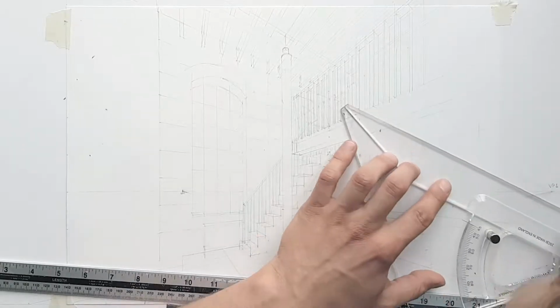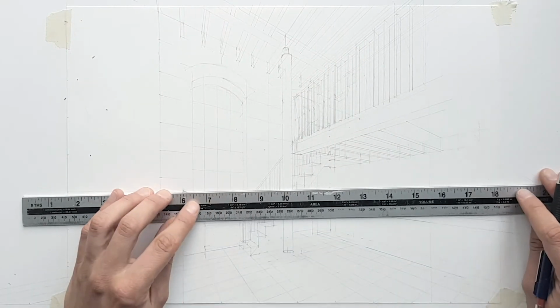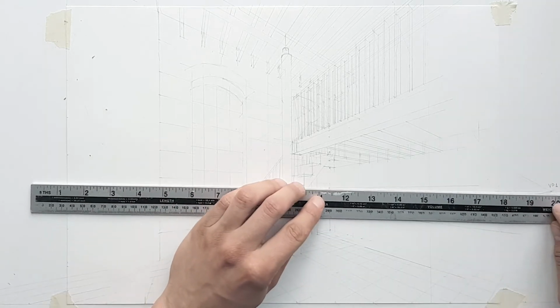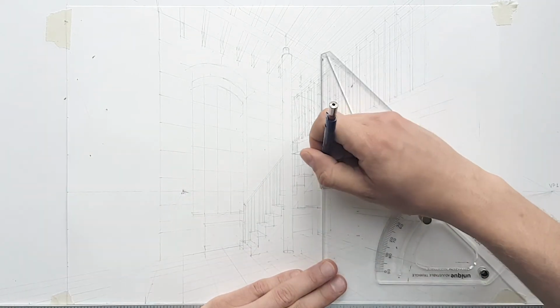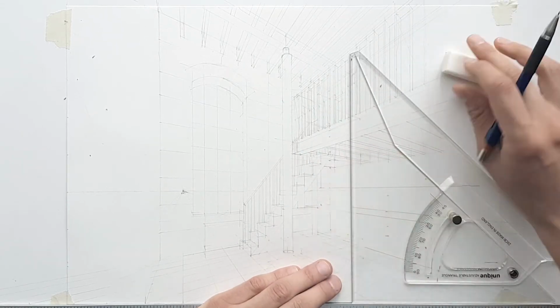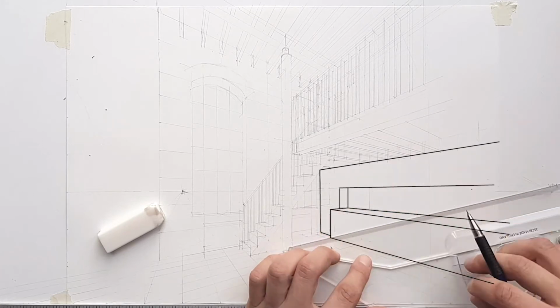Once the railing thickness is added, it's time to project the beams for the mezzanine towards vanishing point number 1. And now I can also draw a shelving at the top and just a little cupboard at the back, full height in line with the shelving above.